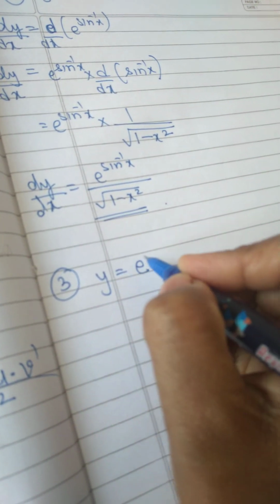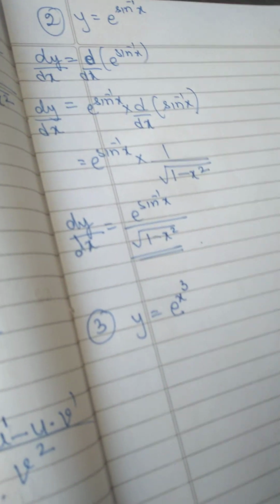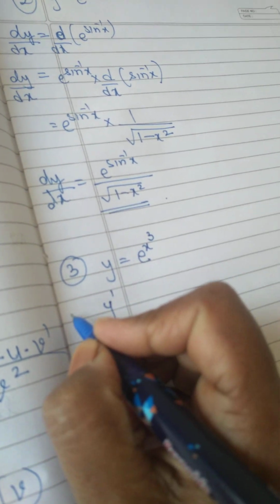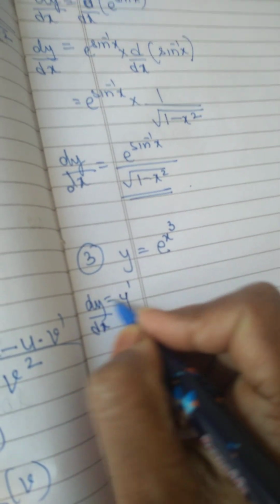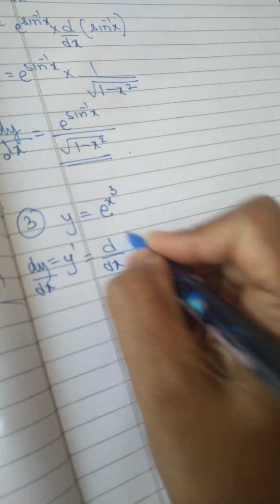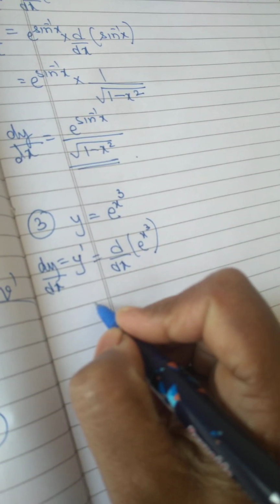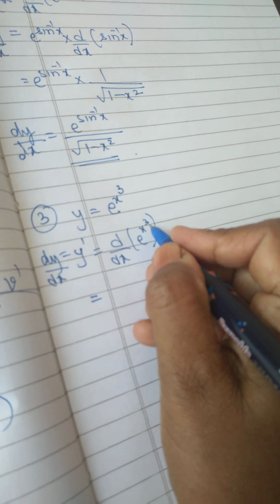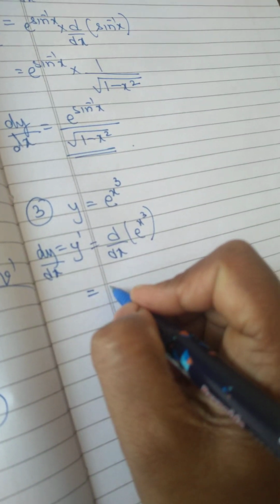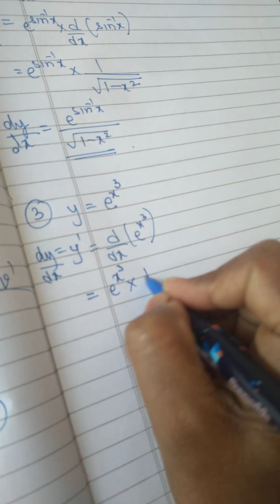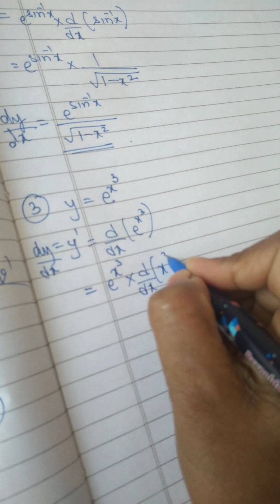y is equal to e to the power x cube. So y dash, I can call dy by dx as directly y dash. Now it is equal to d by dx of e power x cube. This is e power x cube only into d by dx of x cube.